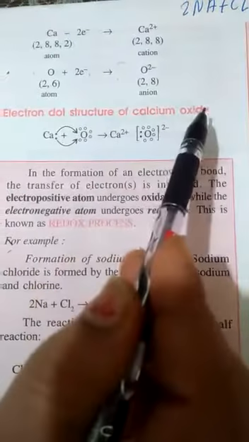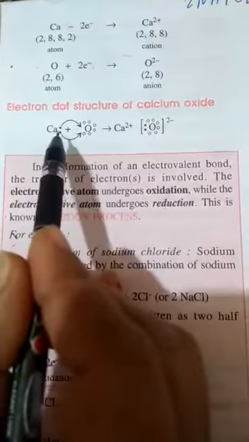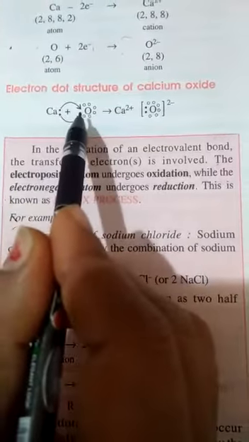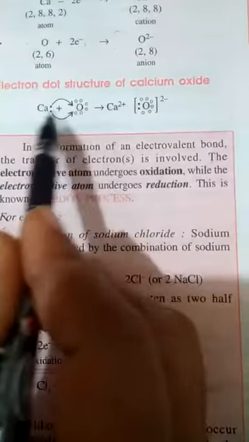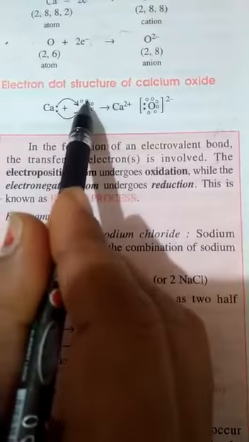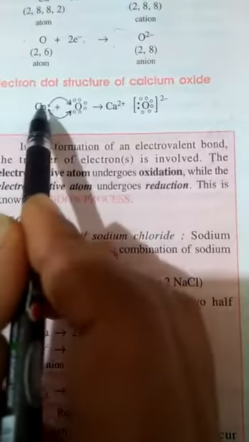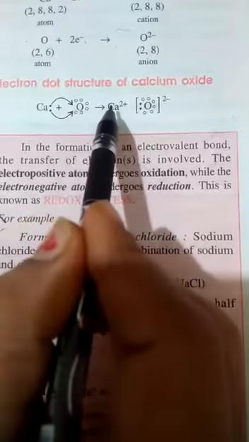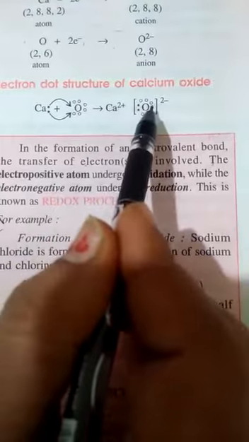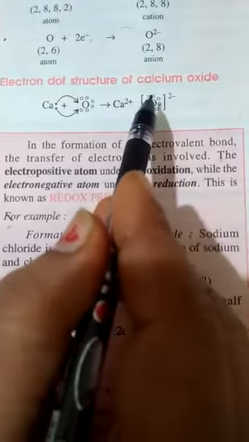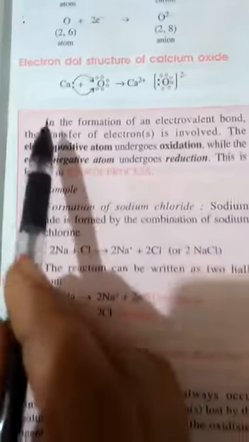Electron dot structure of calcium oxide. Calcium losing 2 electrons. Here these are the 2 electrons lost by the calcium, and oxygen gaining these 2 electrons. These are the electrons present in the outermost shell of the oxygen, 6. Here this process is taking place. Now the calcium loses the electrons and oxygen gains the electrons, as there is a formation of calcium oxide represented by the electron dot structure.